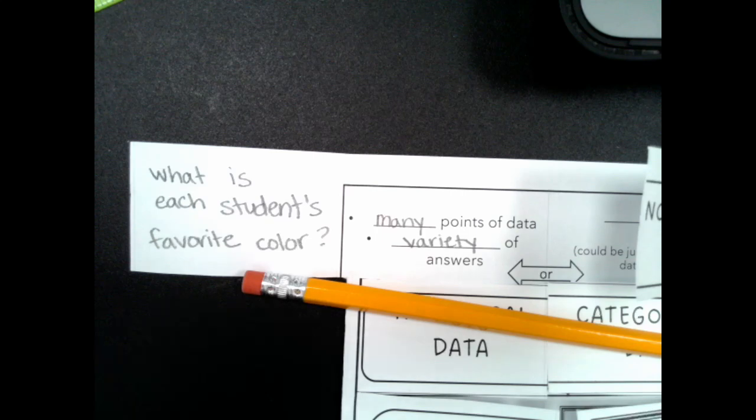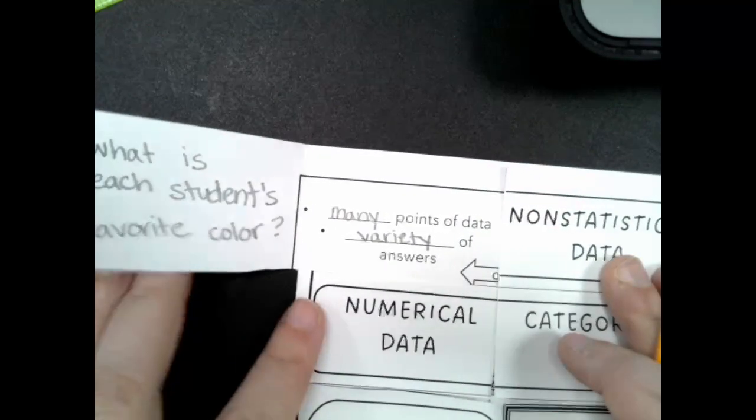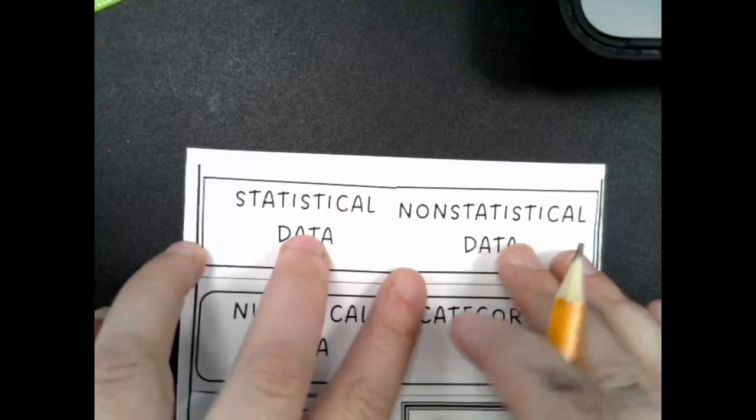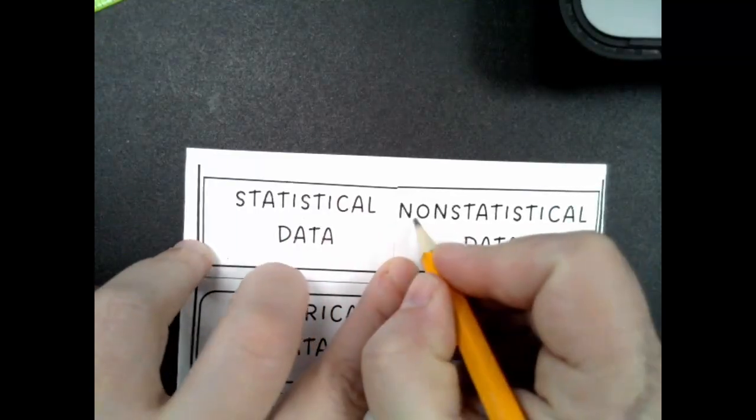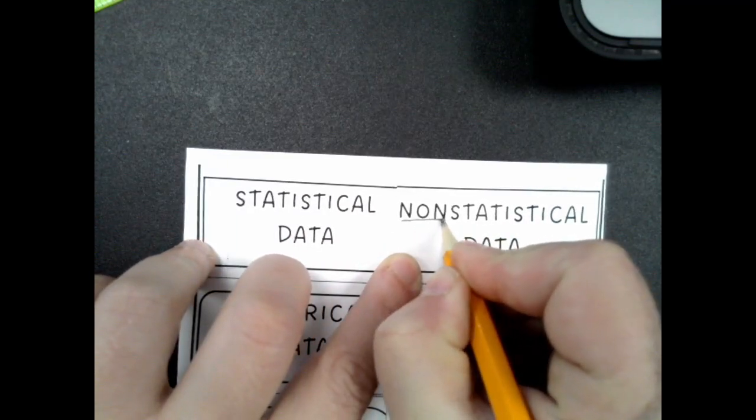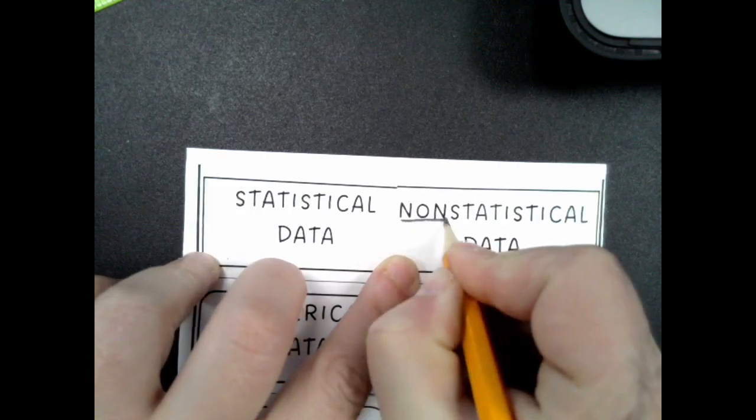We're awesome. All right, so we're going to get a variety of answers, and then we can make like a bar graph or a circle graph out of that because we have different answers and different amounts for each of those. All right, so that's statistical. Means that we have many points of data. All right, over here we have non-statistical. That starts with that word or that prefix non. What does the prefix non tell us?